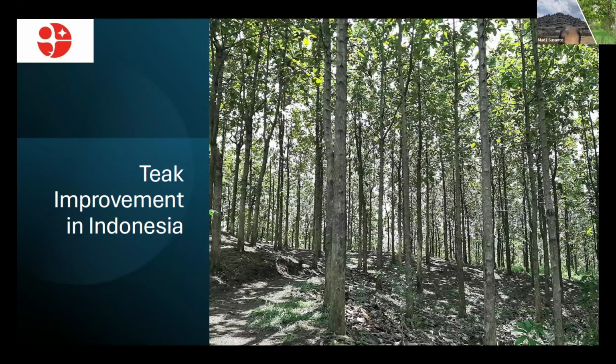Let's move on to the teak breeding program in Indonesia. Teak breeding is a program aimed at supplying the people's demand for teak wood. This teak breeding focuses on genetically enhanced teak growth. It will increase teak forest productivity both in Perum Perhutani and privately owned forests.